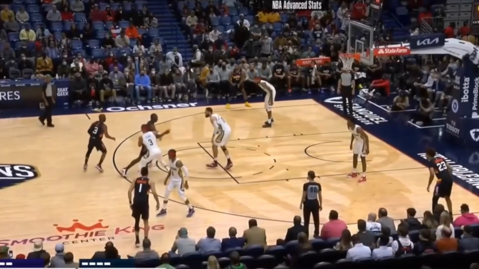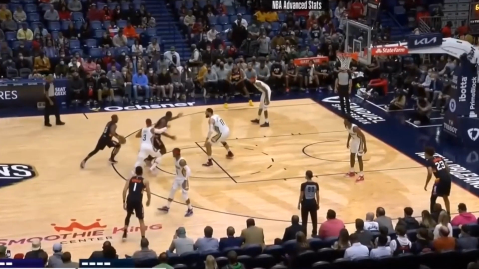Here we see Chris Paul using that screen once again, and as soon as he noticed that that player is trying to go over the top of that screen, we notice that Chris Paul is attacking.